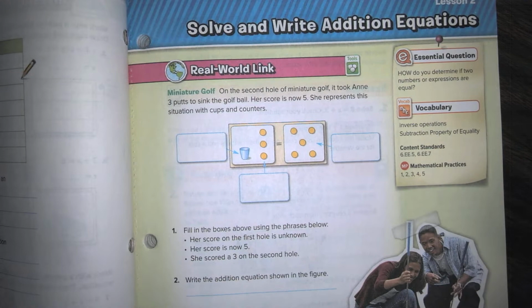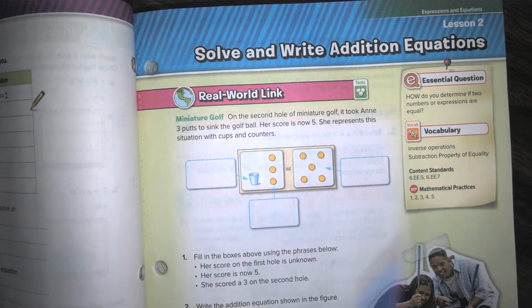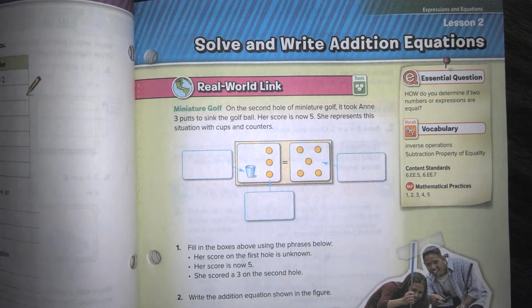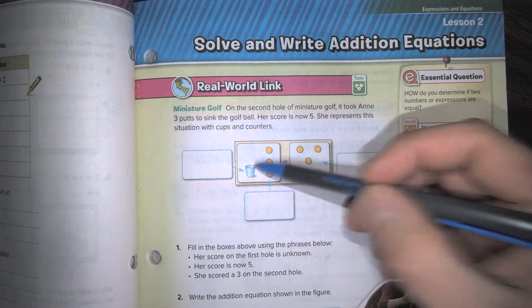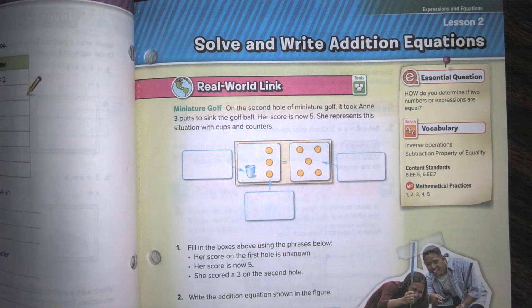So in the real world link here, on the second hole of miniature golf, it took Ann 3 putts to sink the golf ball. Her score is now 5. She represents this situation with cups and counters. So, what is this cup representing here? What does the cup represent?